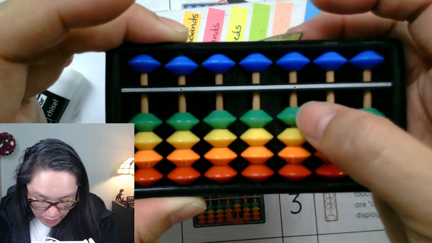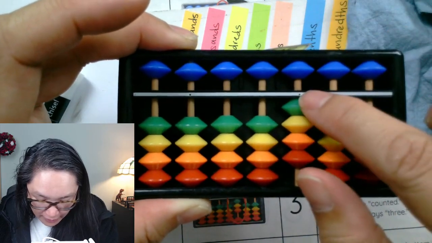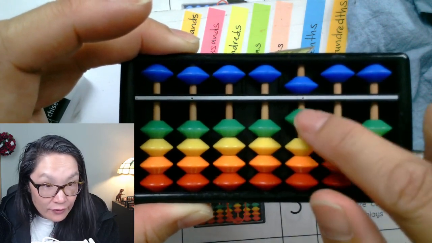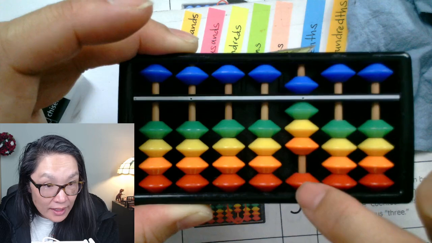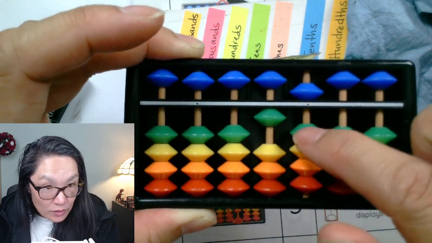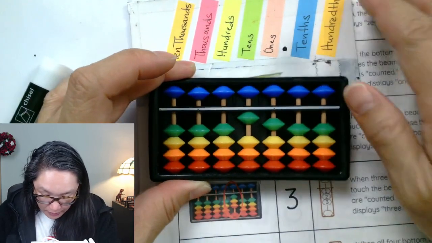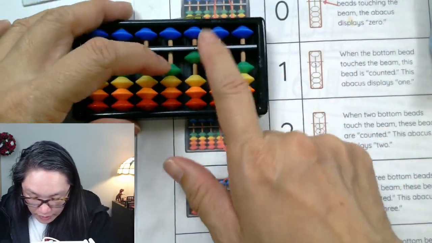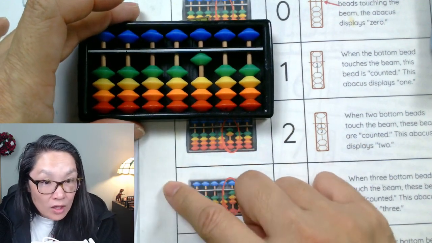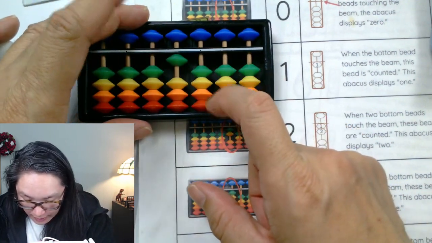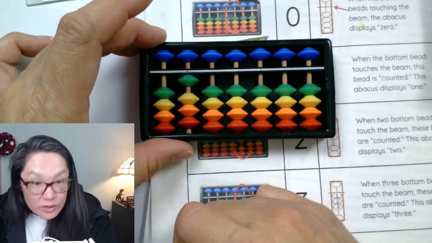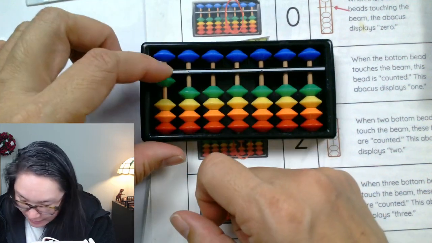So when I count, I could do 1, 2, 3, 4 because I have my indicator. Because I have my indicator, I have 5. And then after 5, I have 6, 7, 8, 9, and then what's 10? That is 10. How do I know? Because 10 looks very similar to 1. It's just a different column. So we have 1 and then 10. And then we have 100 and we have 1,000. And then after 1,000, we have 10,000.